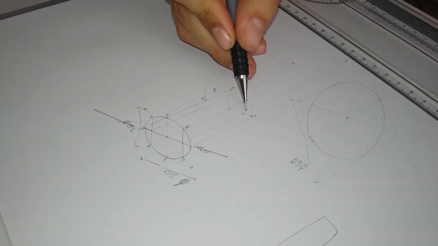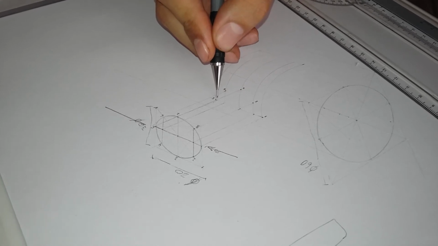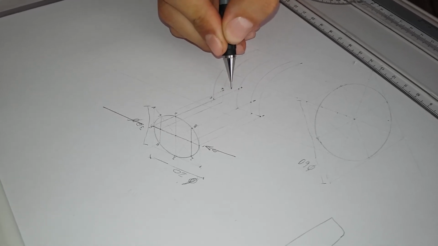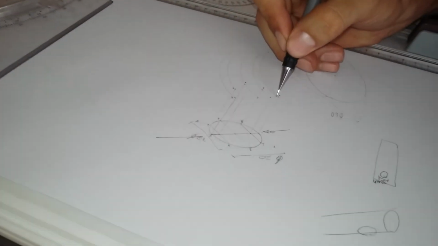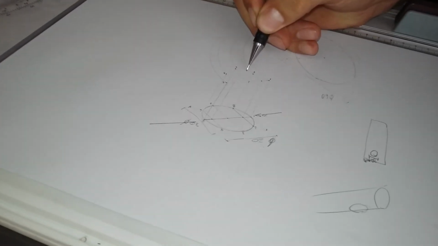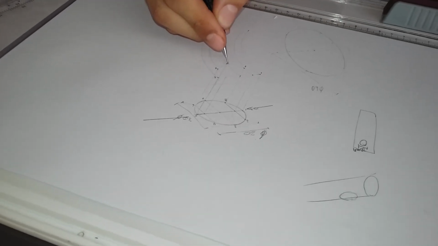And there we have it. Basically, that's how our circle looks like that in isometric. If you want, you can use the French curves, or you can freehand it. Just for time, I'm going to freehand it here. Like this.